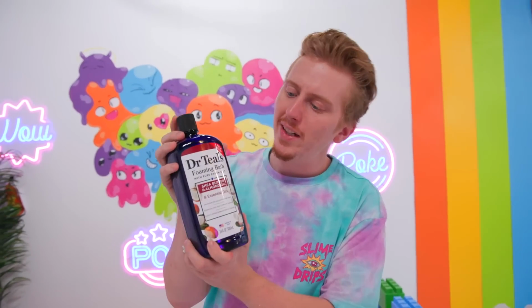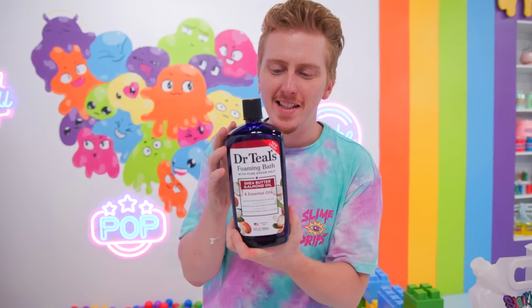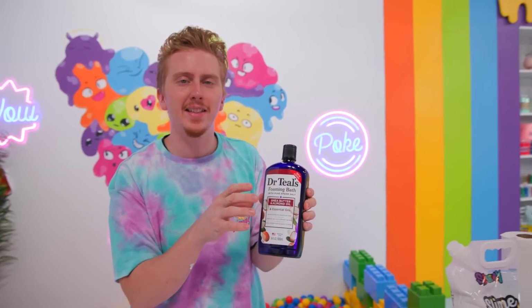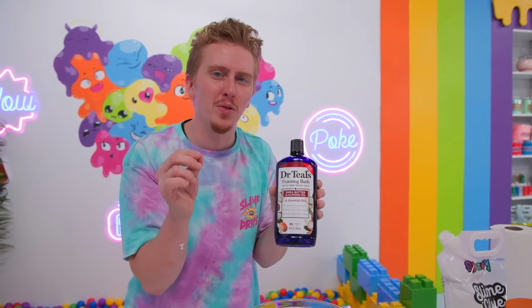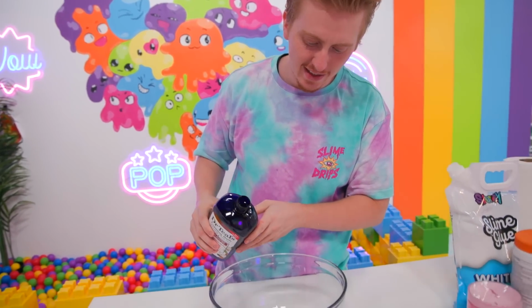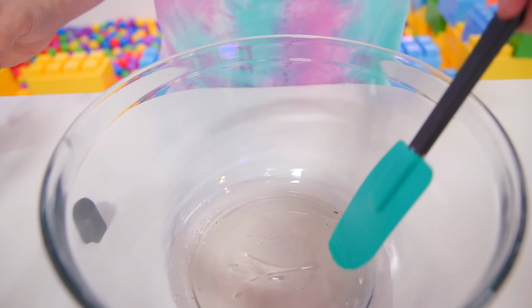All right, the next one is this foaming bath with pure Epsom salt. This is supposed to relax you. It's supposed to like foam up the bath. So I'm thinking maybe it's gonna foam up the slime, create bubbles, and make a texture that's completely different that we've never seen before. All right, it smells really good, so that's a good start. Oh, it's thick. I thought it was gonna be watery. Look at that. Oh, this is a great start.